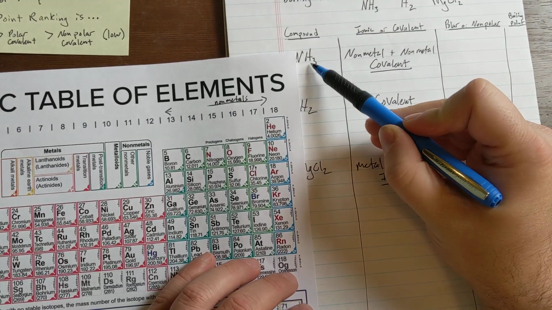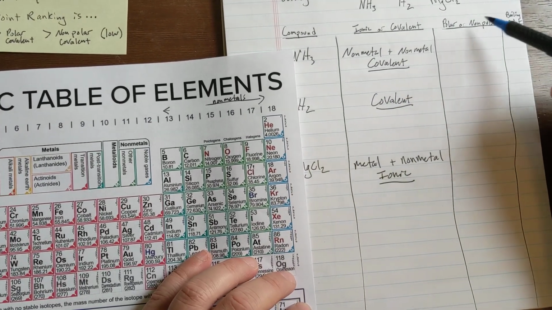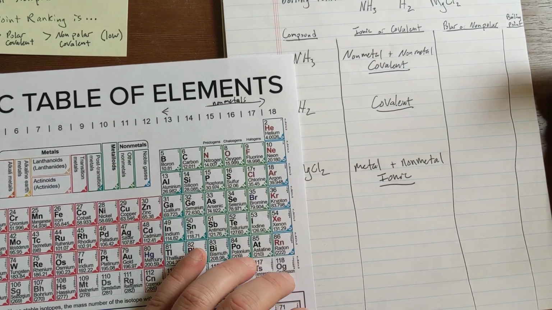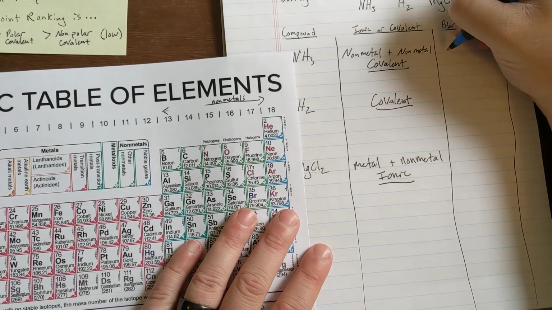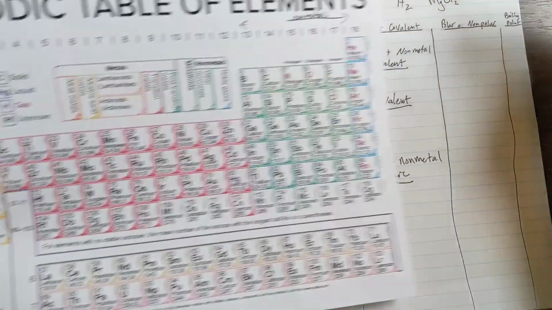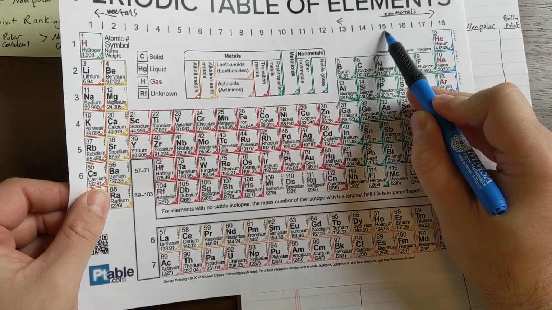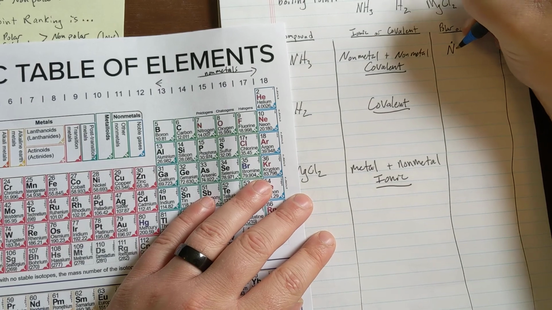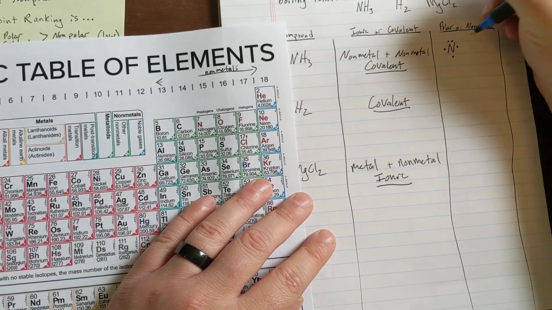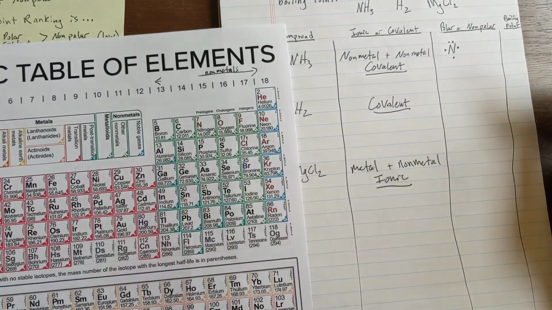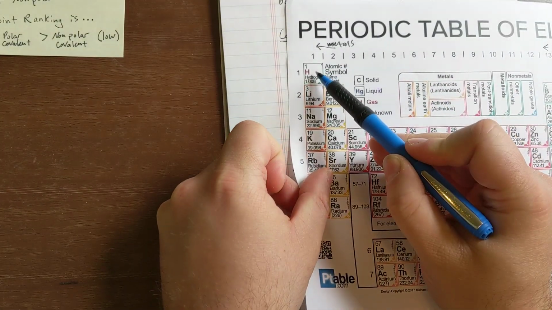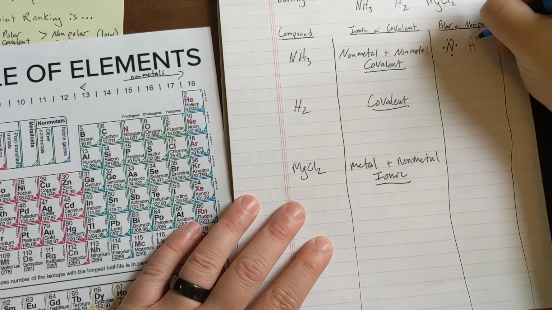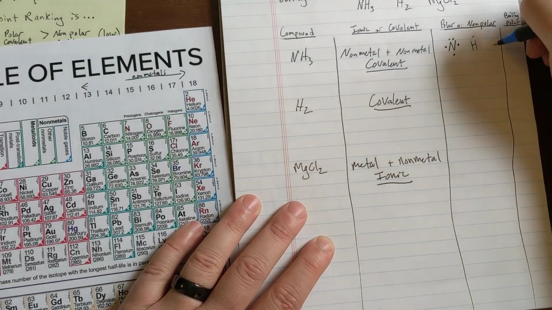When we look at NH3, the only way we can know if it's polar or nonpolar is if we draw the Lewis dot structure and figure out the distribution of electrons. So if I do a quick Lewis dot structure, nitrogen's in group 15, so it's going to have 5 valence electrons, and hydrogen is in group 1, so it has 1 valence electron. My formula is telling me that I have 3 of them, so I have to draw 3 of these.